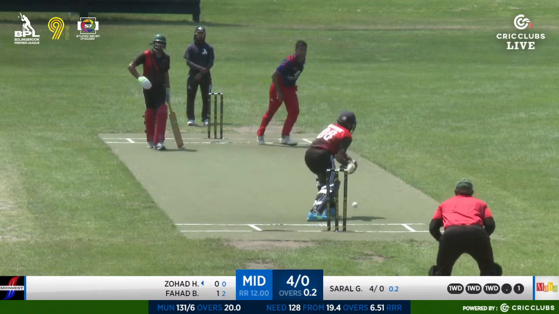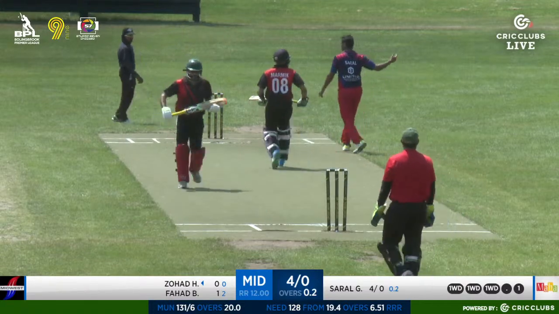We now have Fahad on strike. Popped away through for the single.